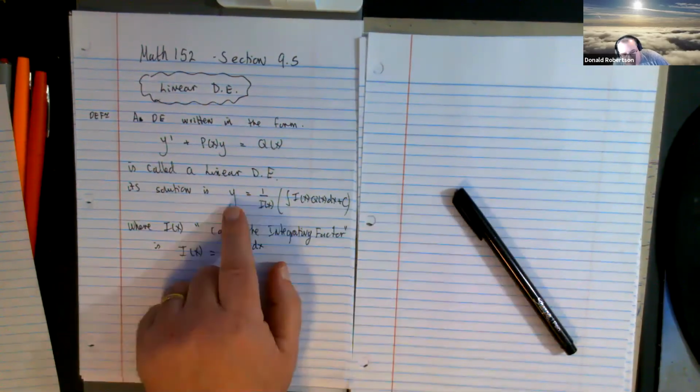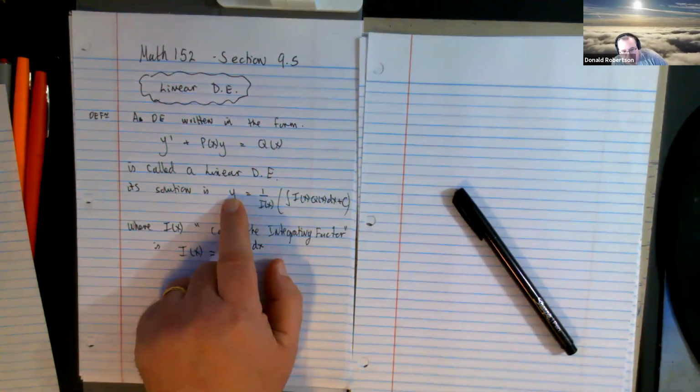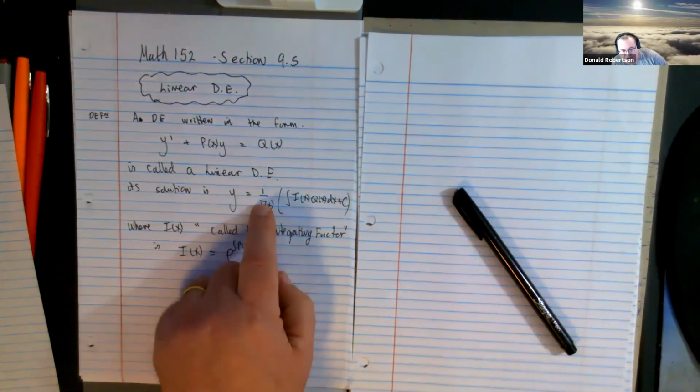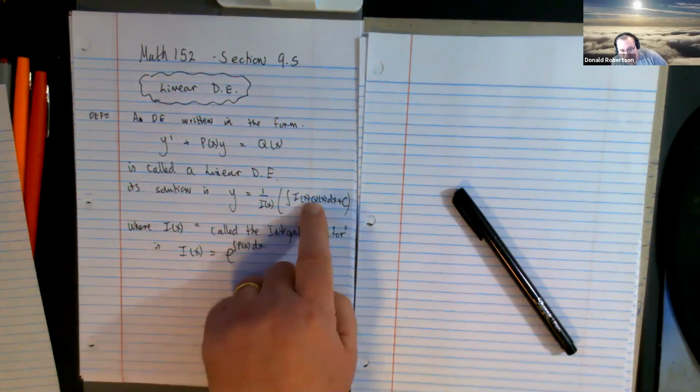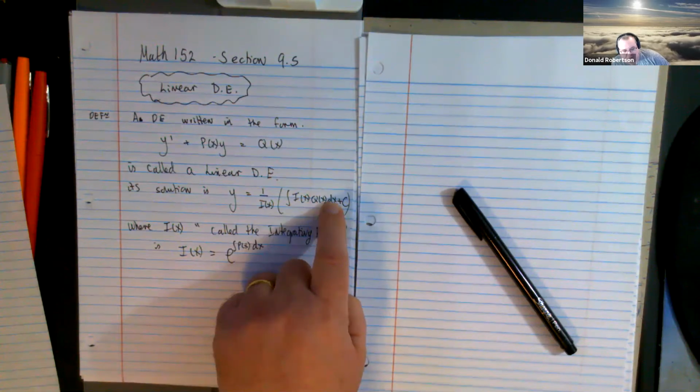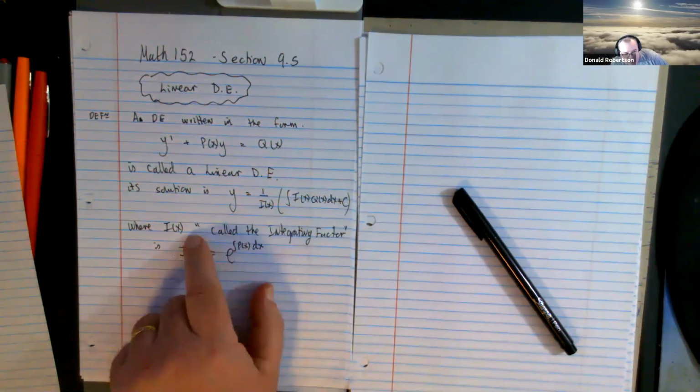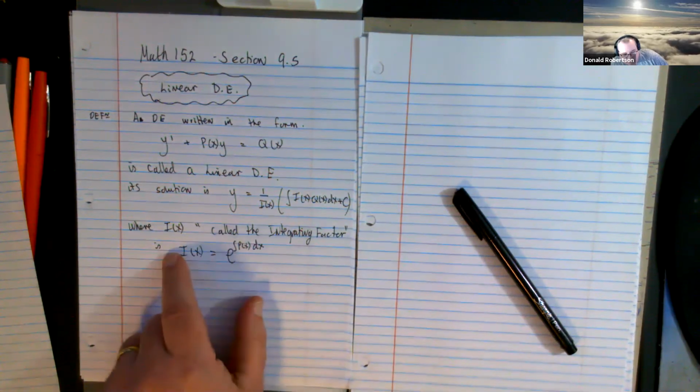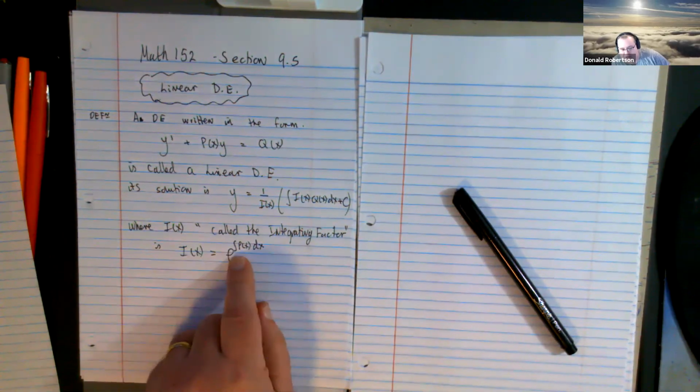The solution is y equals 1 over I of x, times the integral of I of x q of x dx, plus c. And this thing I of x is given the name integrating factor, and the integrating factor I of x is this.